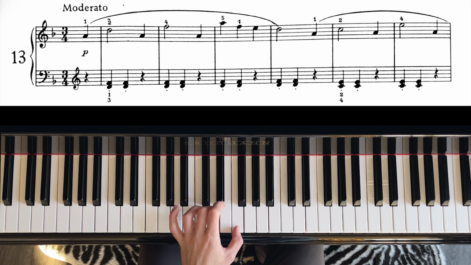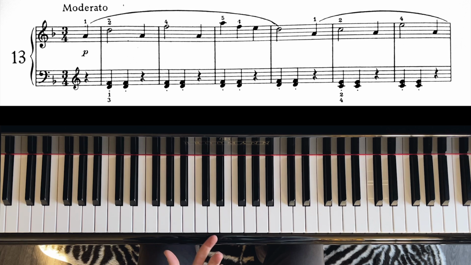So 1 2 3, 1 2 3, 1 2 3, and so on, and make sure you lift up for the rest.